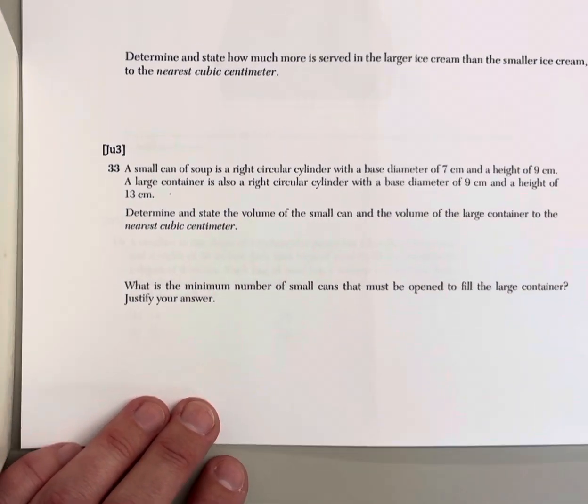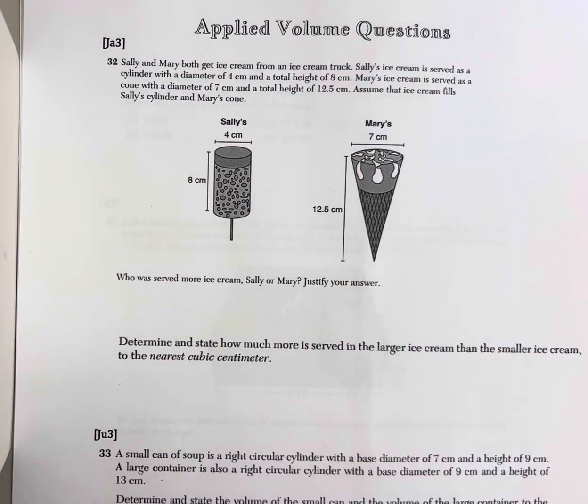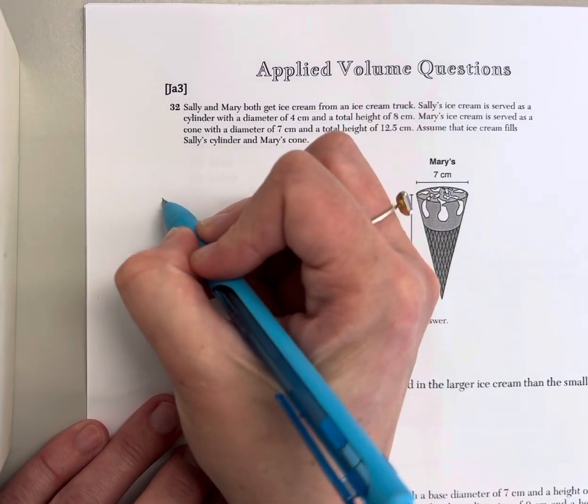All right, next page. Sally and Mary both get ice cream from an ice cream truck. Sally's ice cream is served as a cylinder with a diameter 4 centimeters and a total height of 8 centimeters. Mary's ice cream is served as a cone with a diameter of 7 centimeters and a total height of 12.5 centimeters. Assume the ice cream fills Sally's cylinder and Mary's cone. Who was served more ice cream, Sally or Mary? Justify your answer.